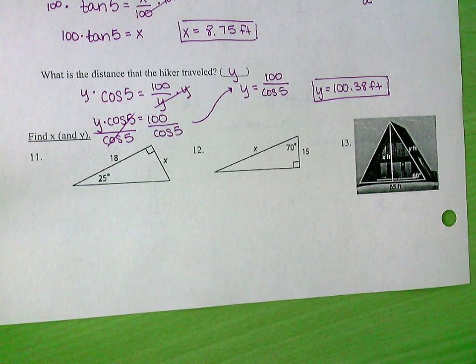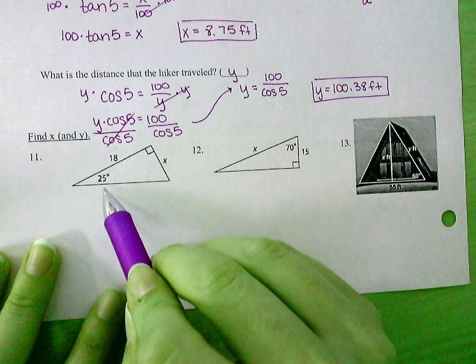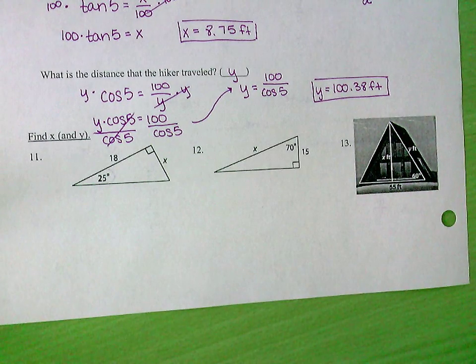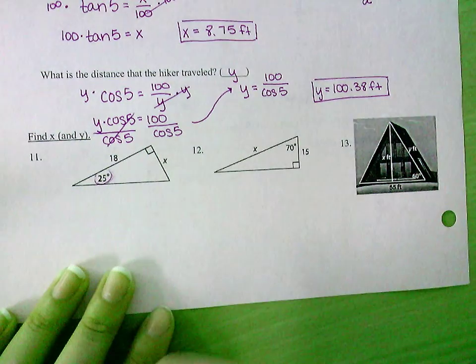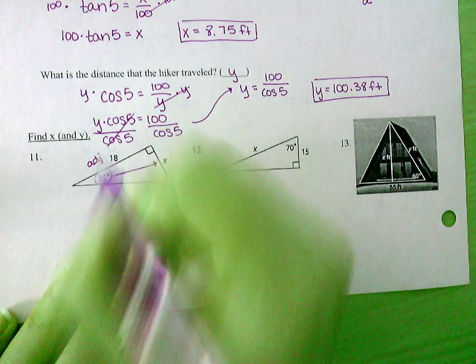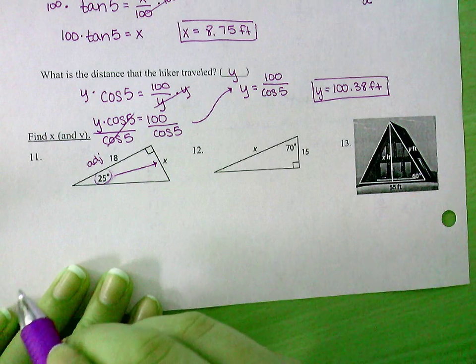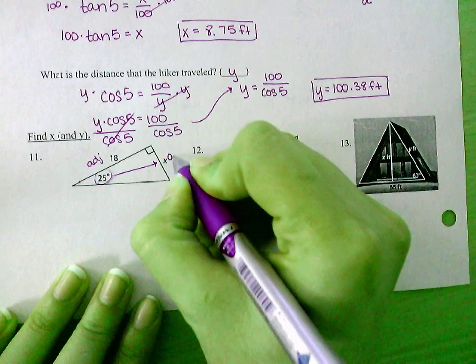For the next few examples, number 11, you're going to do the same process, okay? So I'm going to help you set this one up, and then I want you to solve it. You want to go from your angle, and identify the sides of that triangle from that angle. So which sides do I have given this angle here? I have the adjacent, which is next to. What's the other side I have, if I go across from that angle? Opposite.